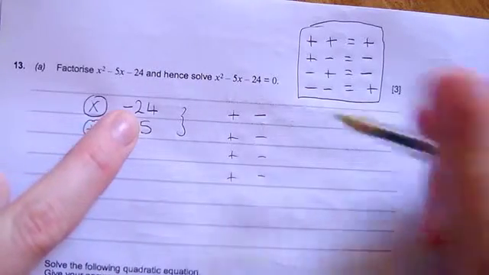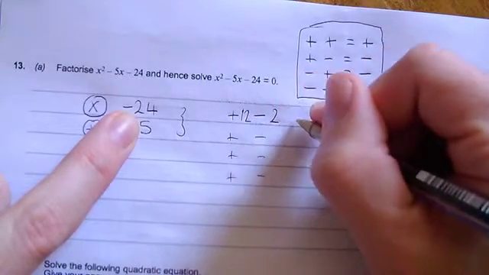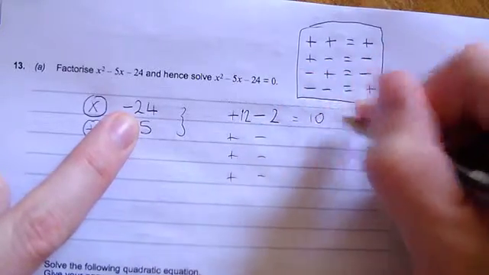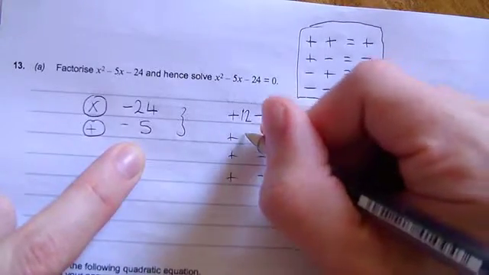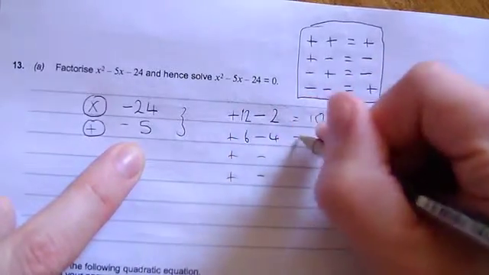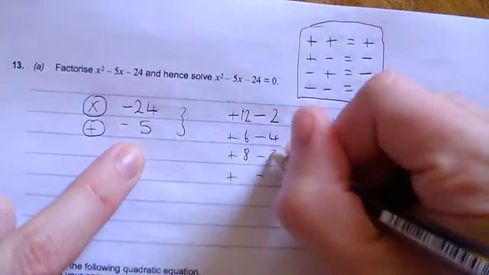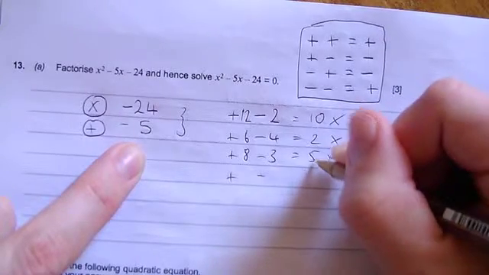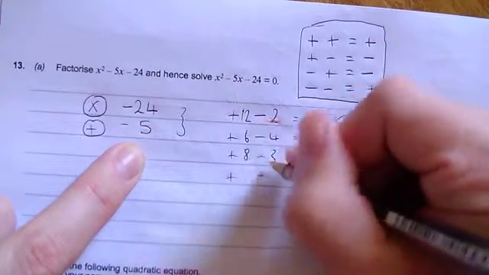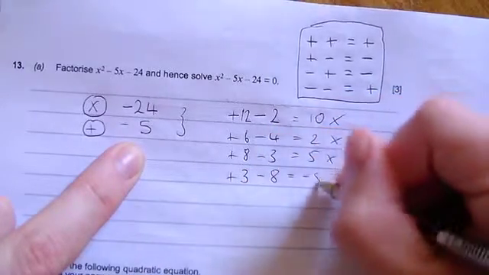So 24, two numbers: 12 and 2. 12 take away 2 is equal to 10. Now that's not minus 5, so it's not that one. What about 6 and 4? 6 take away 4 is 2, so it's not that one. What about 8 and 3? 8 take away 3 is 5. Now it's not that one, but the fact it's 5 tells you all I need to do is switch around these two numbers here. So plus 3 take away 8 is minus 5.